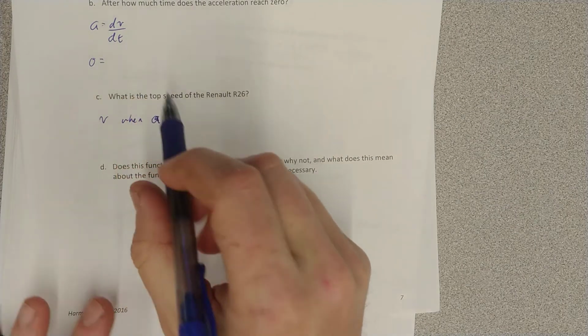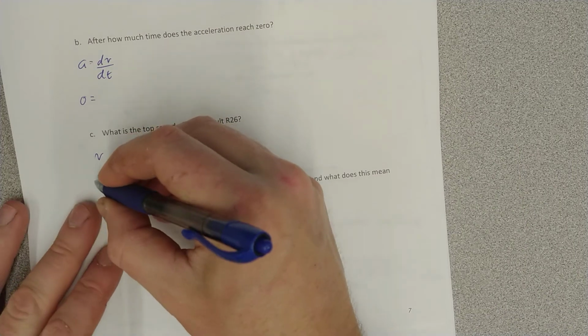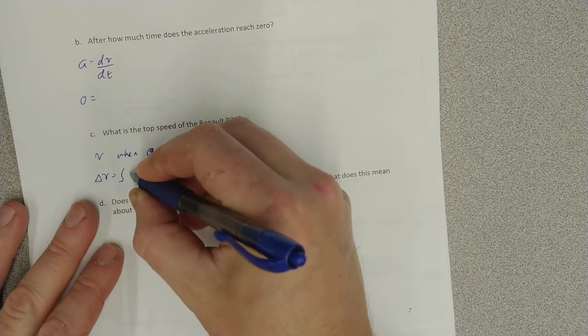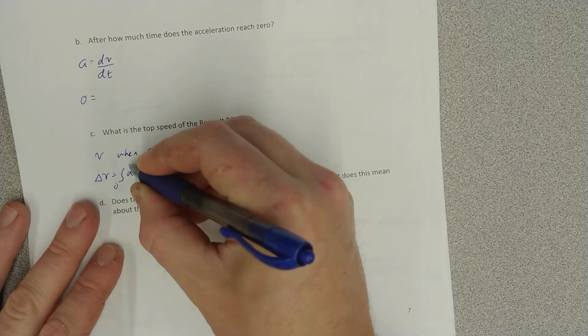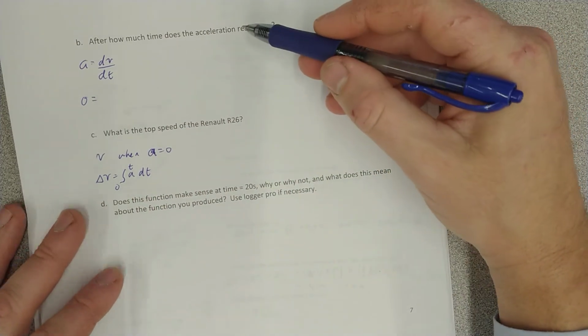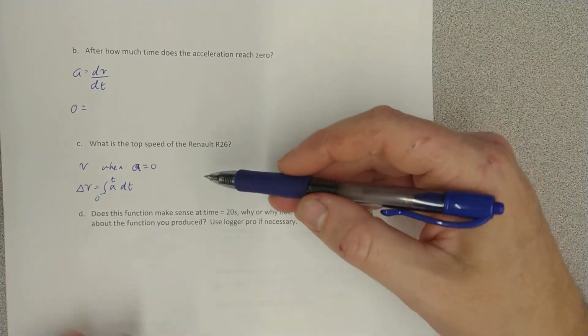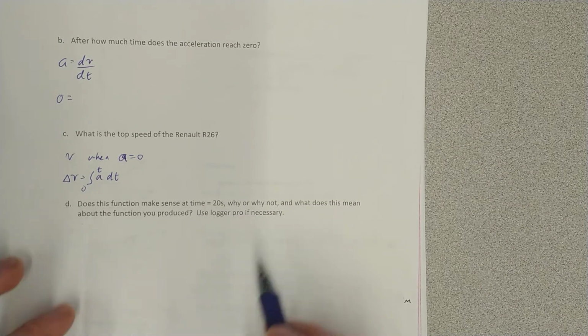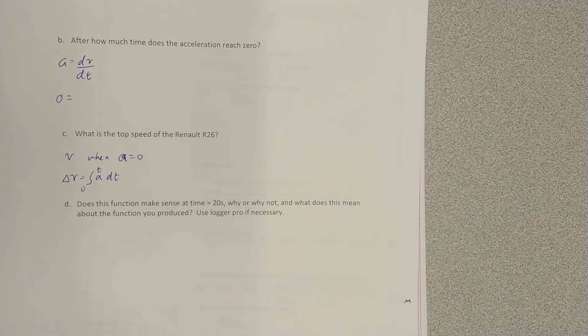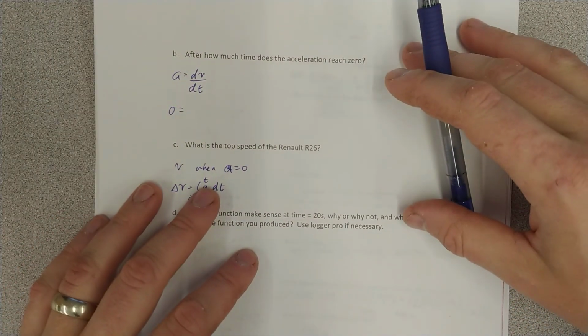So when it gets to that time, again, delta v equals the integral of a dt from 0 to t, where again you're using the time from part B to figure this out. Does this function make sense at time equals 20 seconds? Why or why not? What does this mean about your function? Use Logger Pro if necessary. So put in 20 for the time into the velocity function and see what that looks like. See if it makes sense or not.